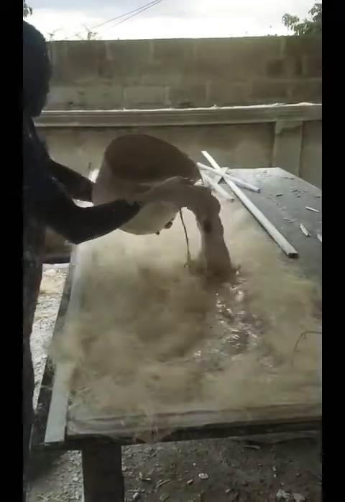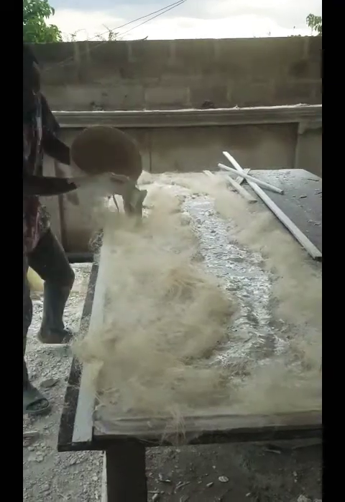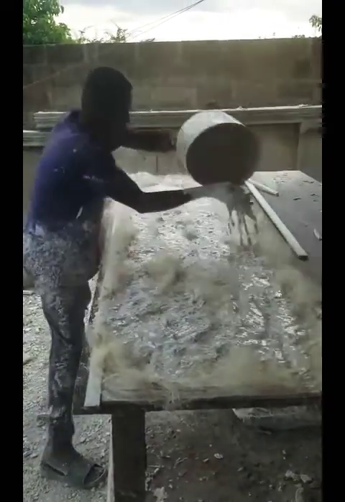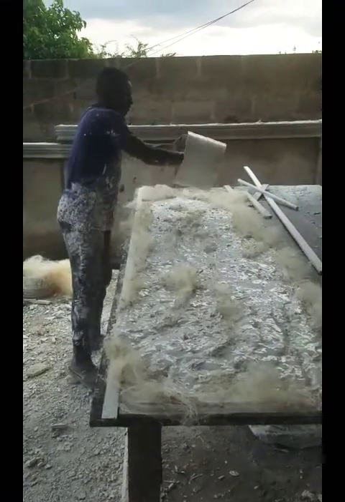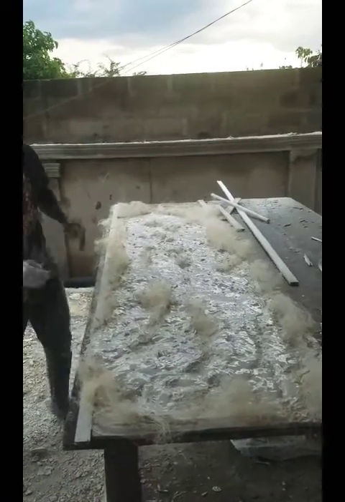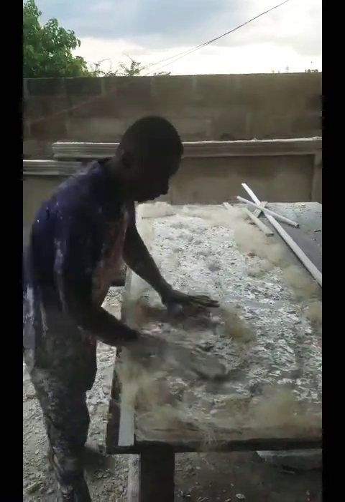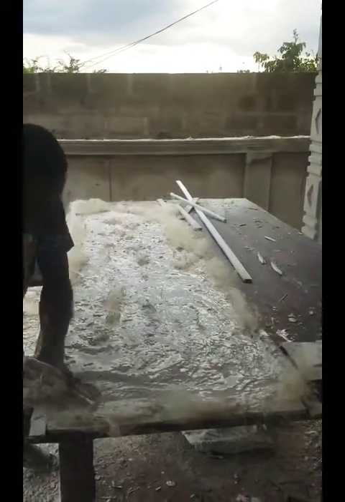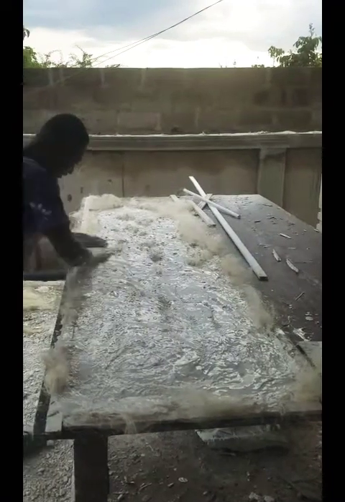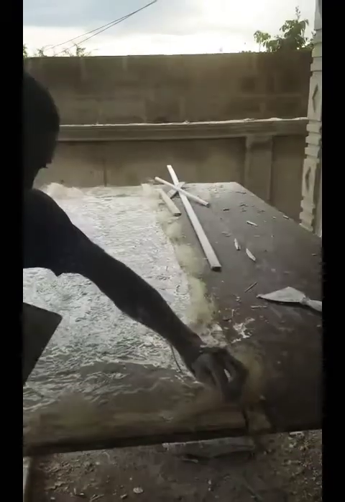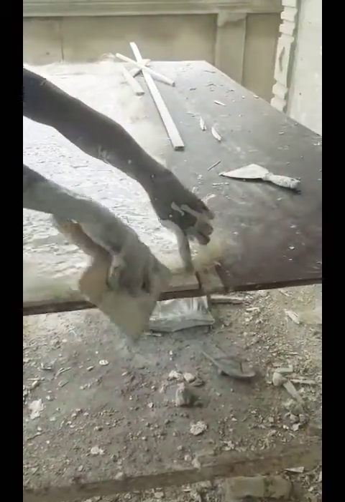We start by pouring them. Once we put them, we use your hand to dress them, to give you the exact result. The next step is to start. You hold it like this.